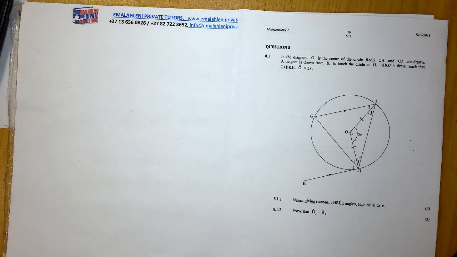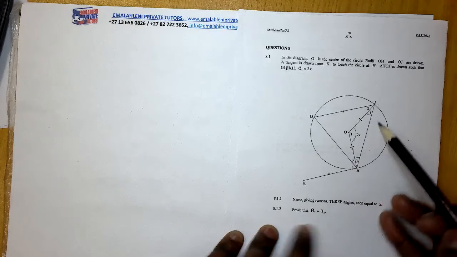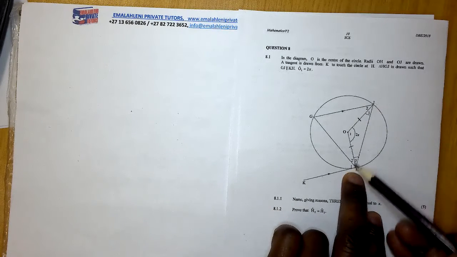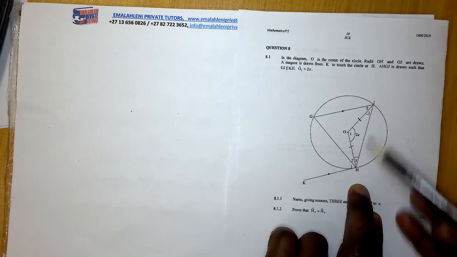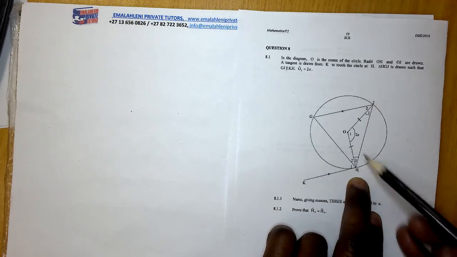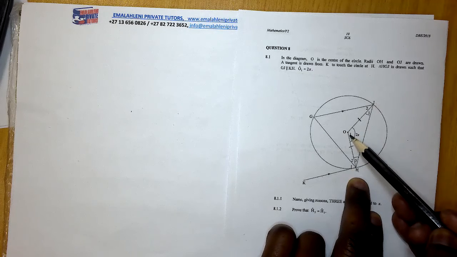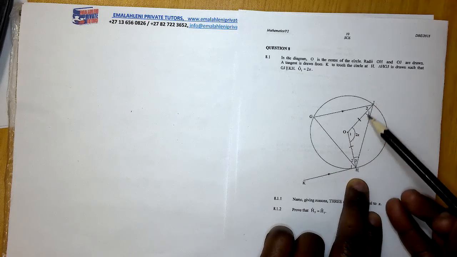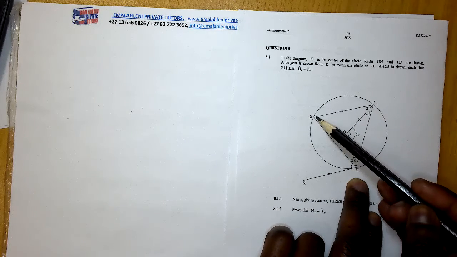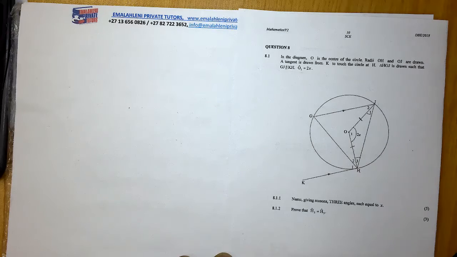It's saying name, giving reasons, 3 angles equal to x. Now, when we look at this angle here, we see that this arc is subtending JH at an angle of 2x at the center, and it's also subtending G on the circumference.